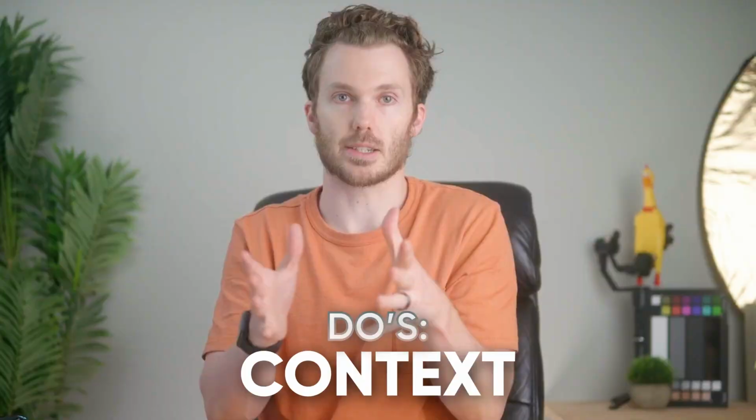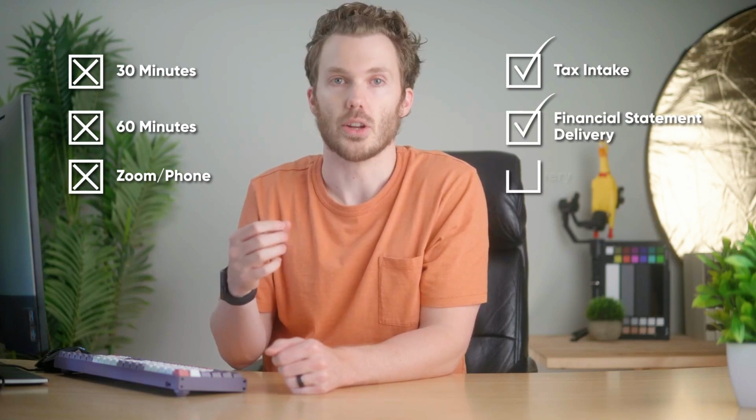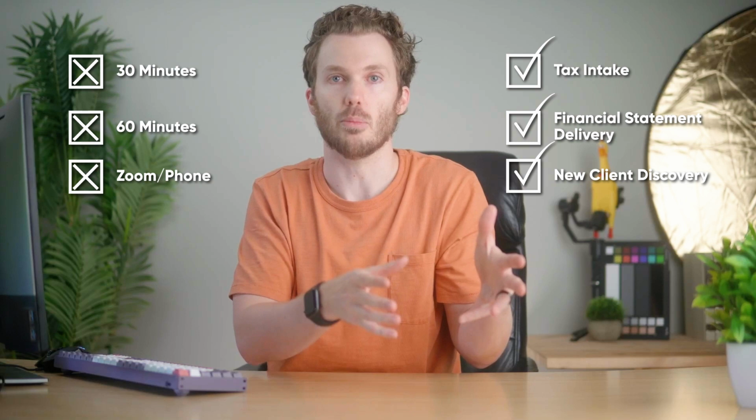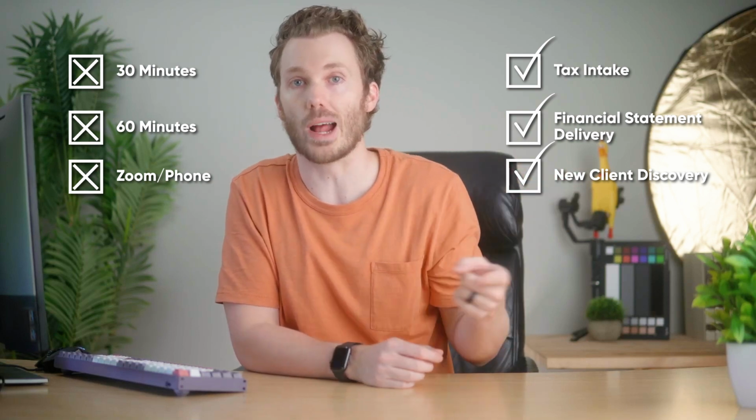Do's. Context. When you set up meeting types in your scheduling tool, think context. Don't just think 30 minutes, 60 minutes, Zoom, phone. Create meeting types based on their purpose. So tax intake, financial statement delivery, new client discovery. The more contextual those meeting types are, the more you can automate your workflow around that meeting.